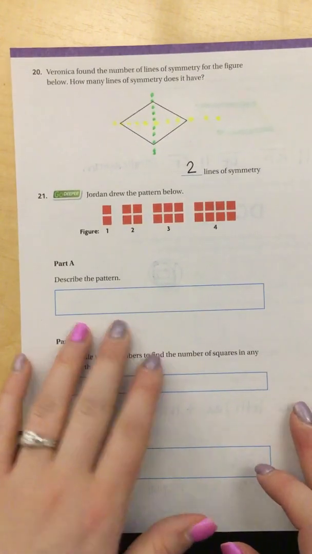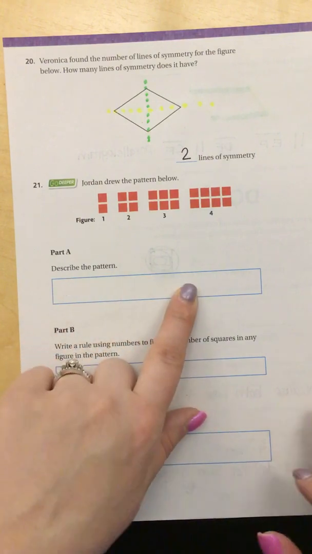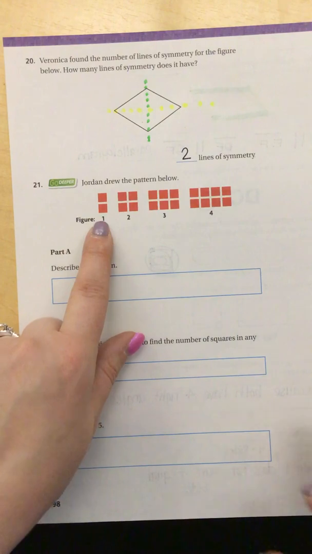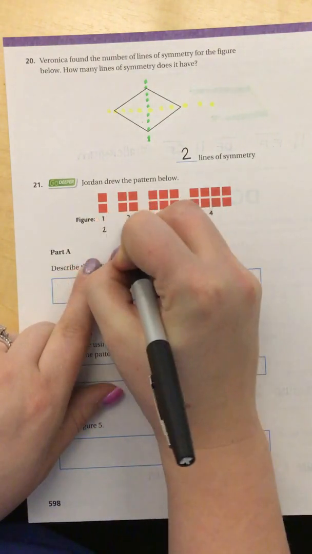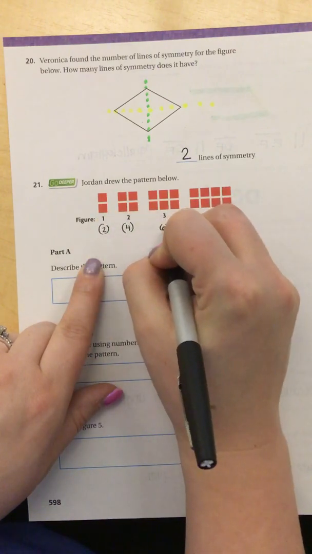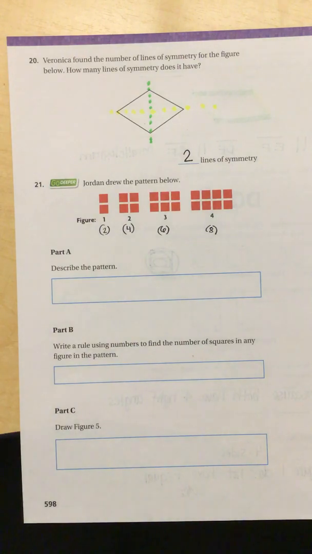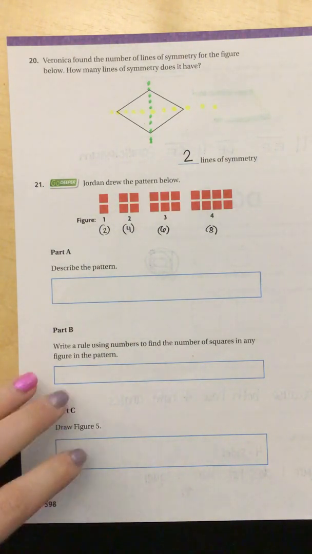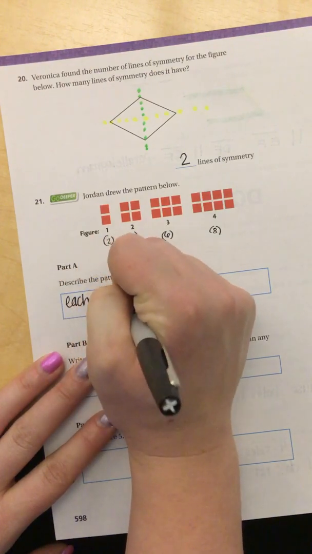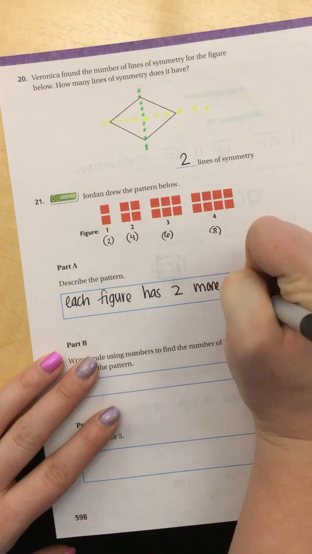Okay, number 21. Jordan drew the pattern below. So first we're going to describe the pattern. Notice this one has 2 squares in it. This one has 4 squares in it. This one has 6 squares in it. This one has 8 squares in it. Okay. So we can see that each figure has 2 more squares than the last one.